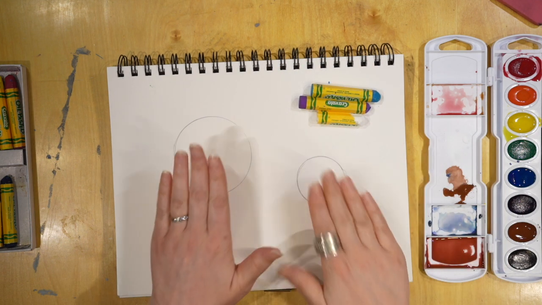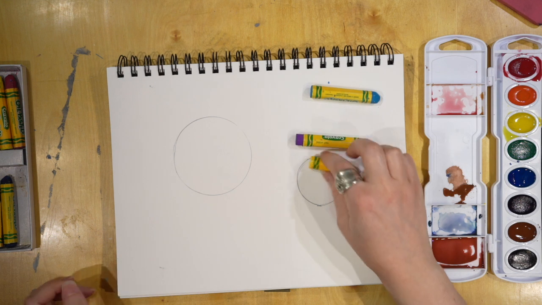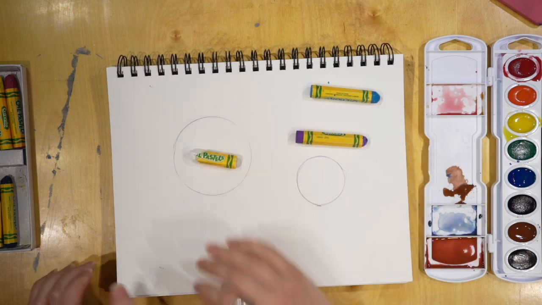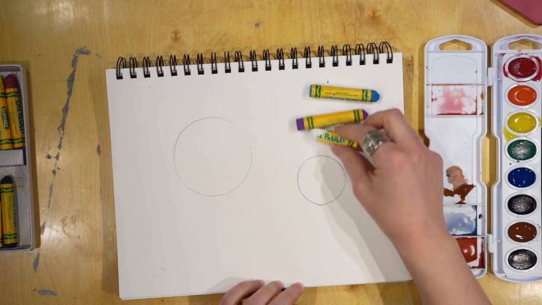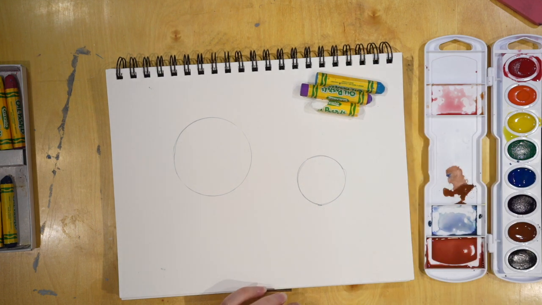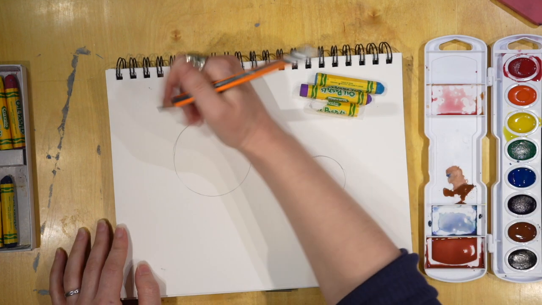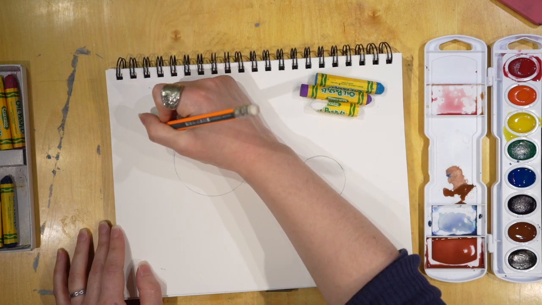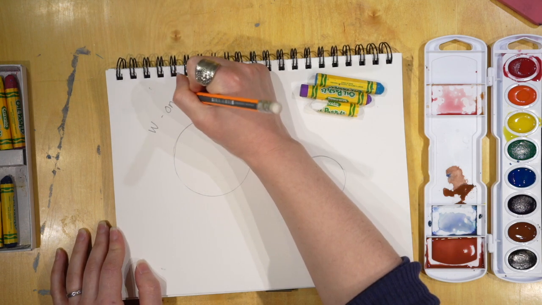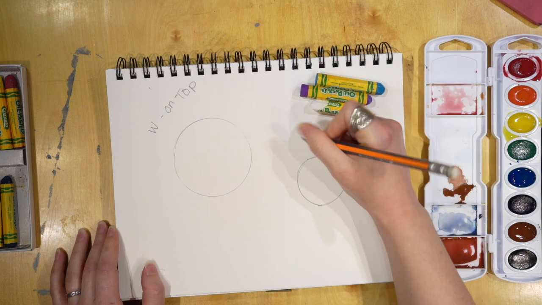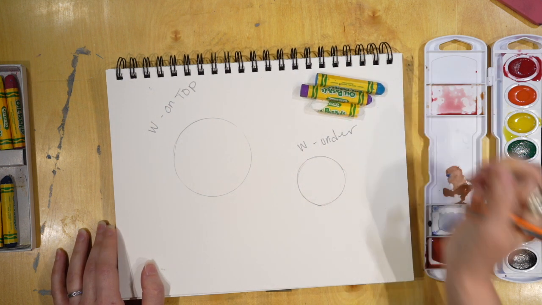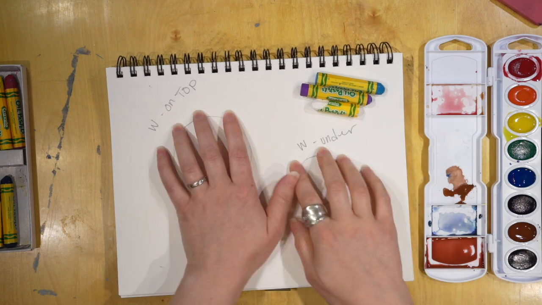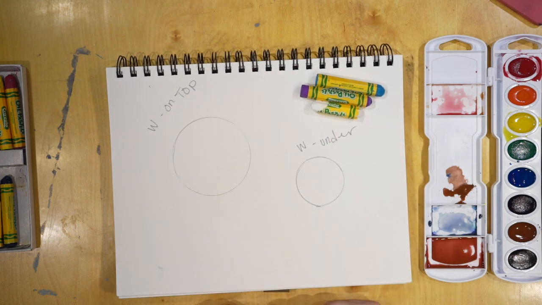The reason we're doing this twice is because I want you to see what happens when you put white on top of oil pastel and white underneath oil pastel. It's not the same. So, on one of these, I'm going to go ahead and label it W on top. And this one I'm going to label W under. Again, just want you to see what happens.